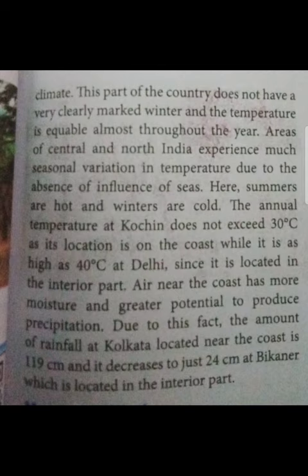And near the coast there is moisture and great potential to produce precipitation. So what is precipitation? In the coastal area, precipitation means snow, rain, everything falling from the sky. Now you can feel the precipitation at night.